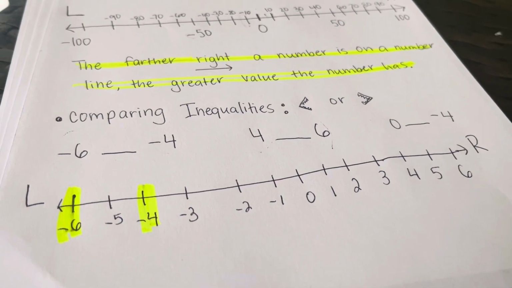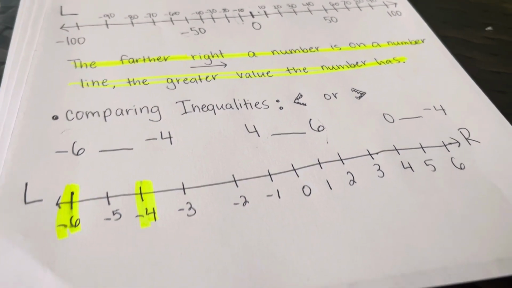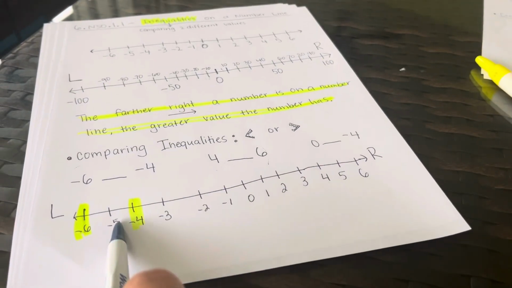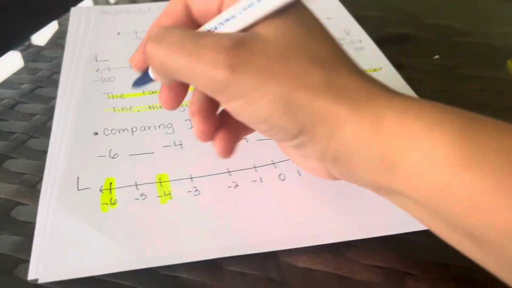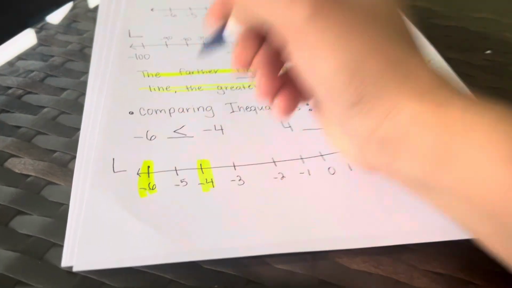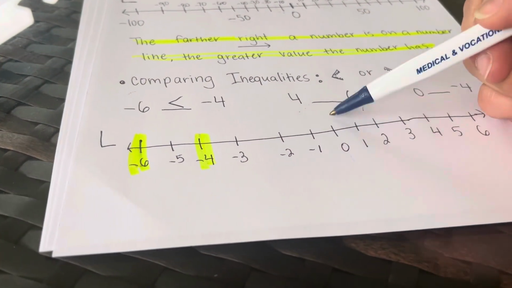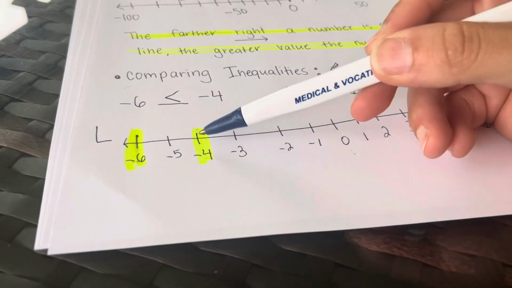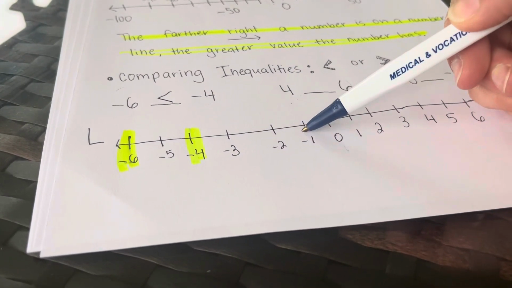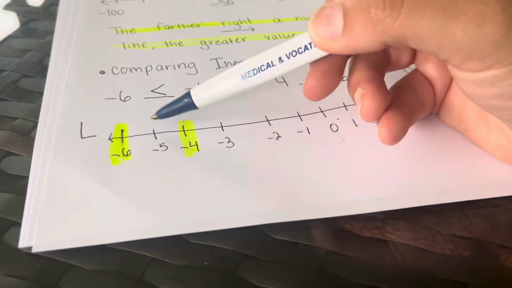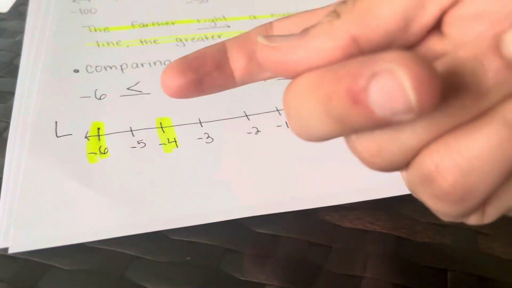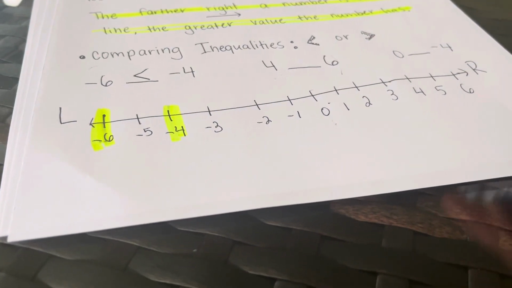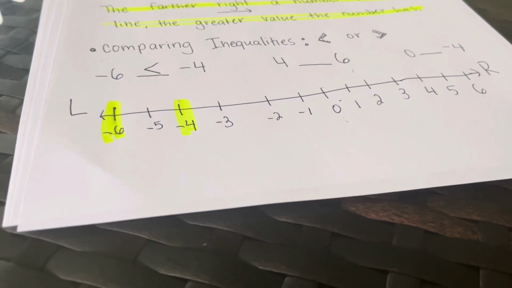Negative 4 is greater for 2 reasons. 1, because it's farther to the right, it's closer to the R. It's also greater because it's closer to 0. It's 4 spots away from 0 instead of 6 spots away from 0. The farther you go left, the smaller that number actually is.